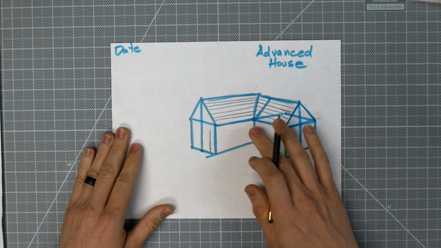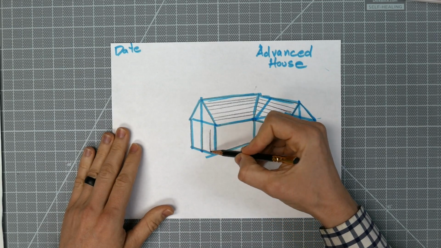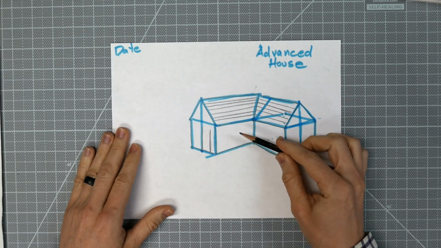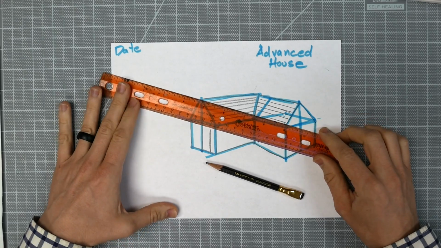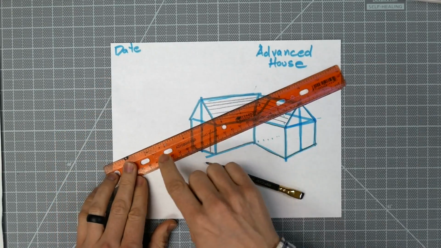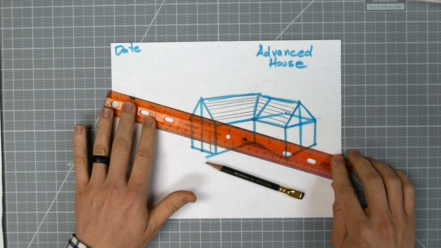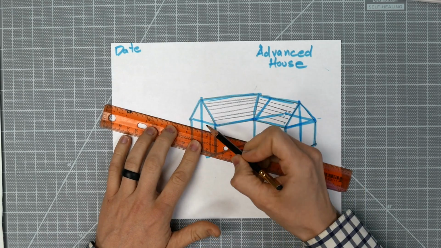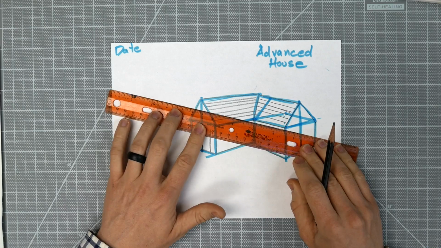After we've gotten our two-part house, it's time to add a doorway by drawing vertical lines. And then once again, we're going to make sure our horizontal lines are at an angle. Either they're going parallel up and to the right or parallel up and to the left. And the top of our doorway is going to be parallel to a lot of these other lines here.